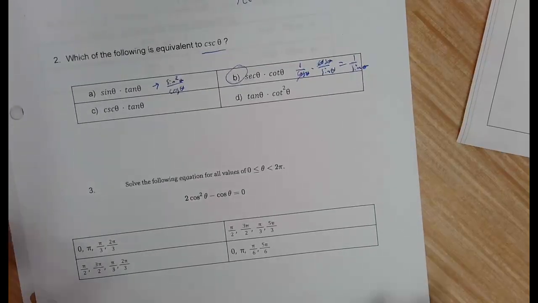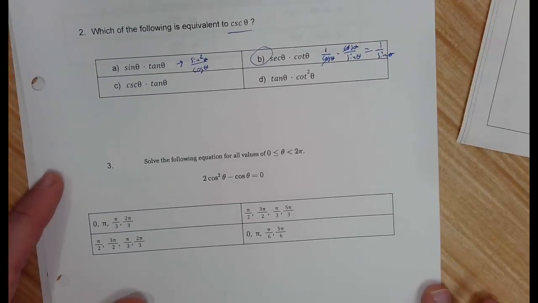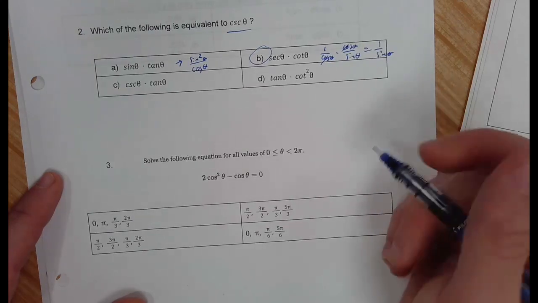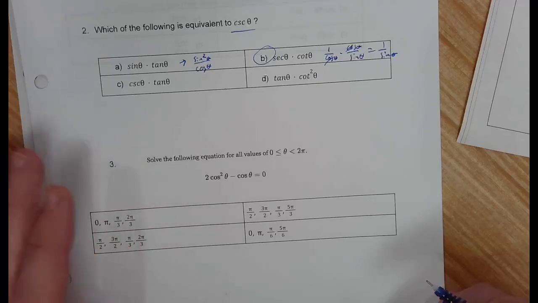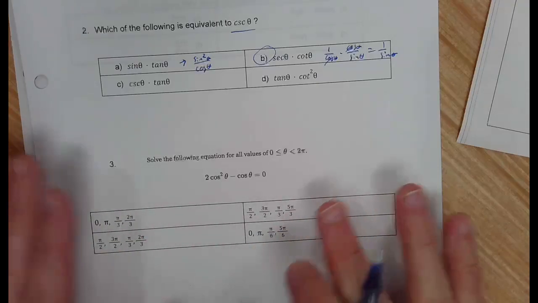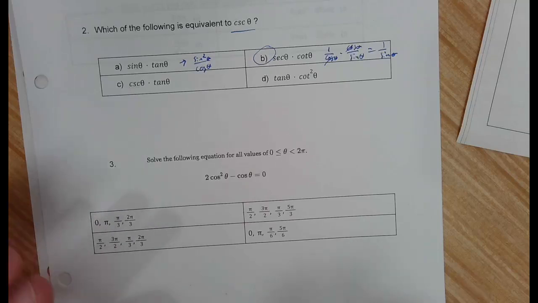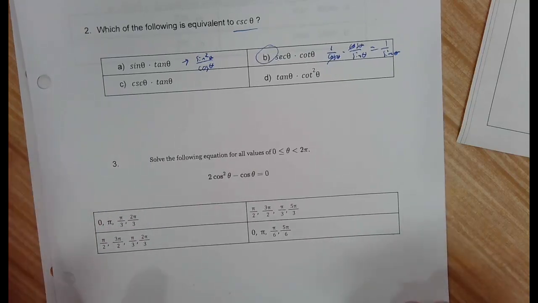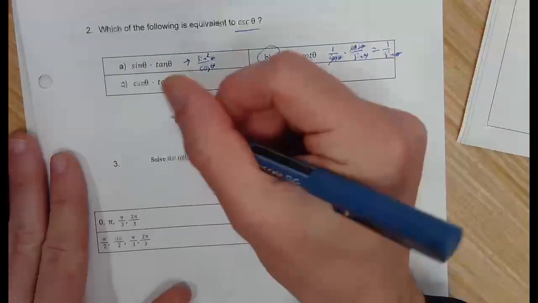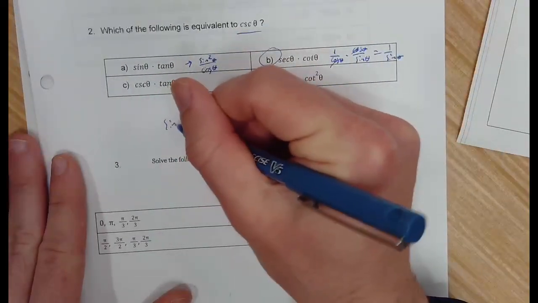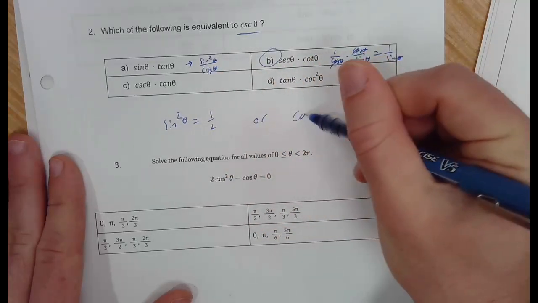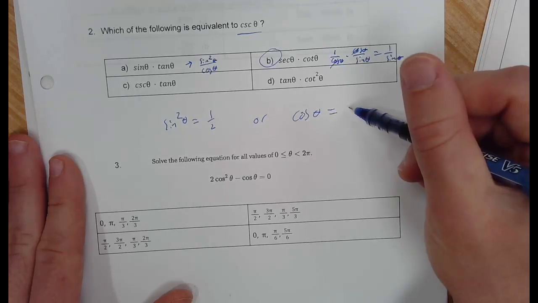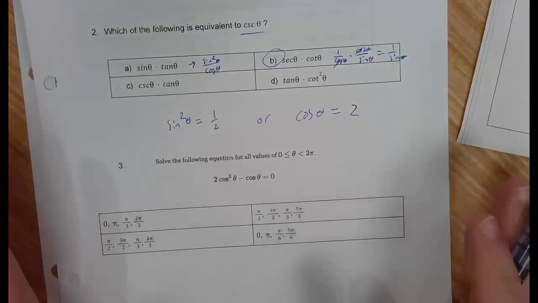Okay, solve the following for all values between 0 and 2 pi. 2 cosine theta squared minus cosine theta. So remember, in general, when you're solving equations, you're usually setting it equal to 0 and factoring. The only time you're not setting it equal to 0 and factoring is if it's just a single trig term. What I mean by that is, if you had, for example, sine squared theta equals 1/2, or cosine theta equals 2, and just as examples.